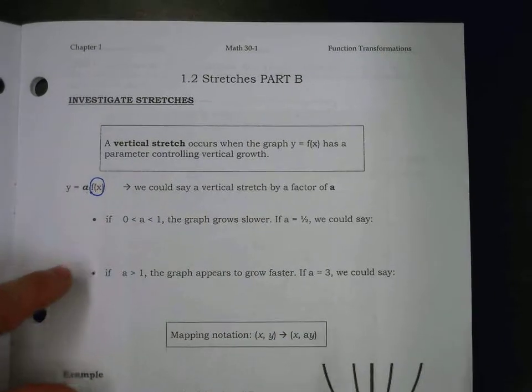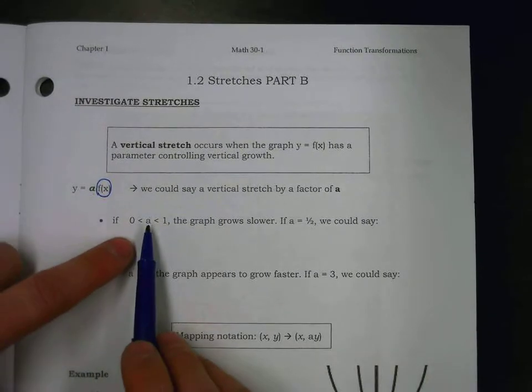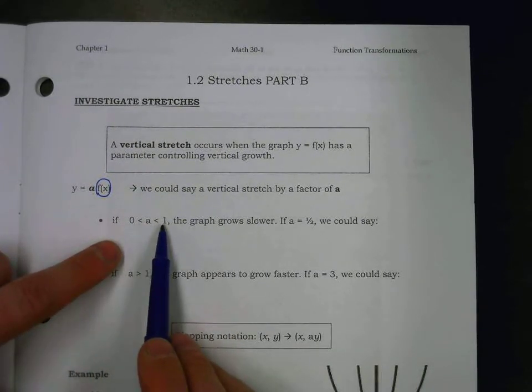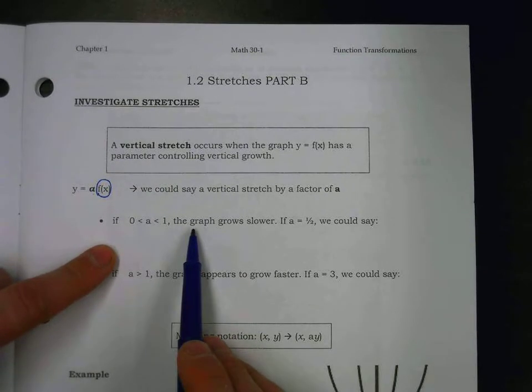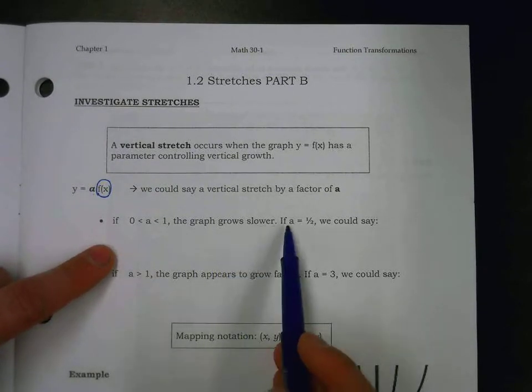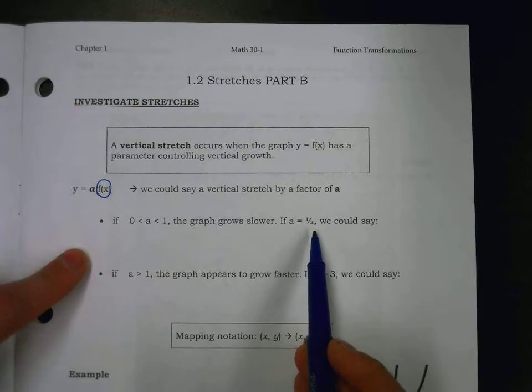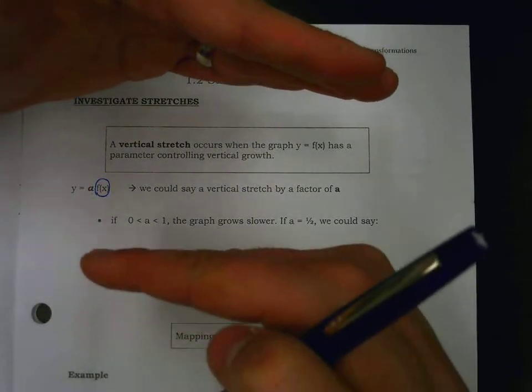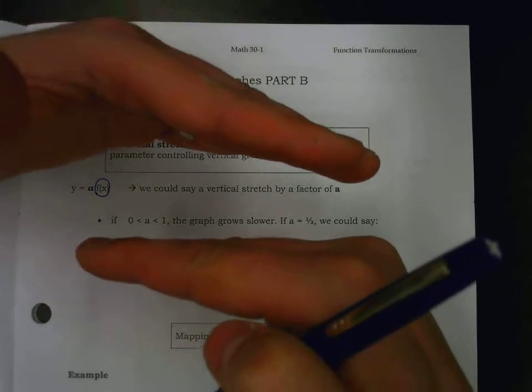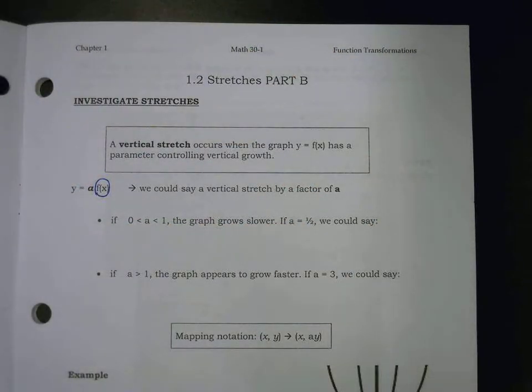Now there could be a few different things that happen. If we had an a value that is greater than 0 and less than 1, so an a value between 0 and 1, the graph grows more slowly. For example, if I said there was an a value of 1/2, it's almost like there's a restriction of growth. It's making it grow slower, which makes it appear wider.